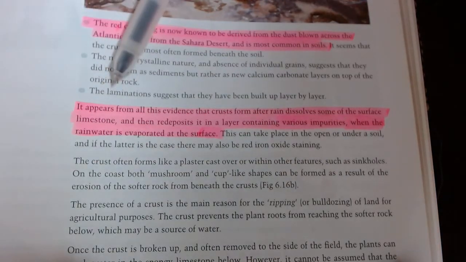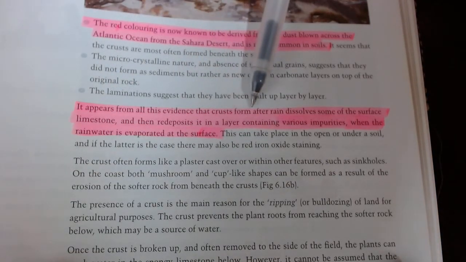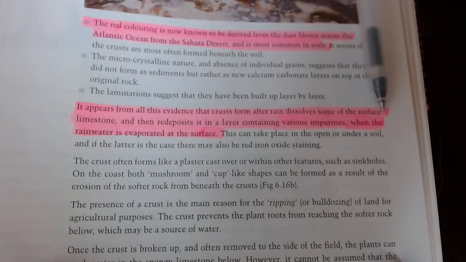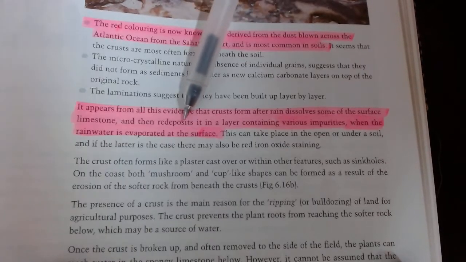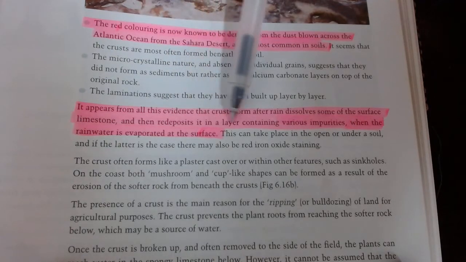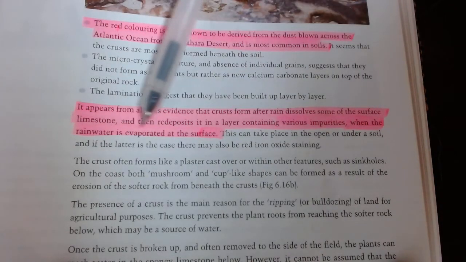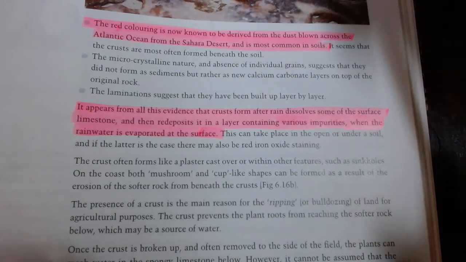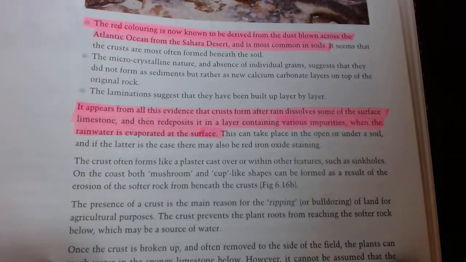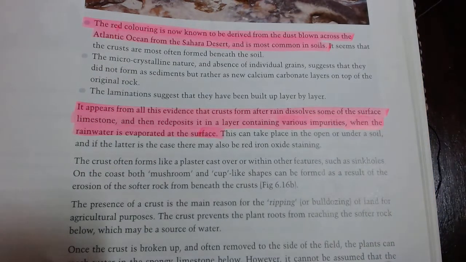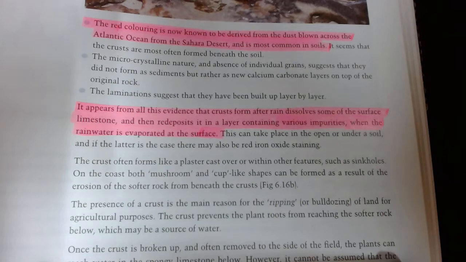It appears from all the evidence that the crust forms after rain dissolves some of the limestone, and then deposits of this red soil are put in a layer containing various impurities when the rainwater is evaporated at the surface. So the surface of the limestone is eroded away. This soil then comes along and settles in the kind of wet mixture, and as the water evaporates away, it's left behind to create this hard shell or hard surface. So that is your limestone crust. That's the last feature of our rocklands.